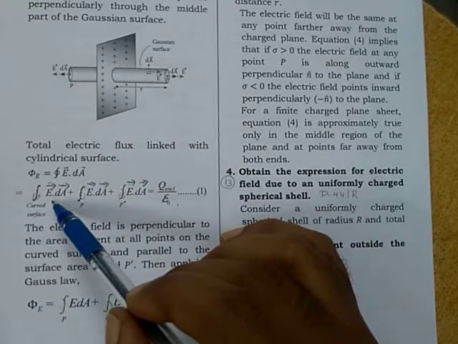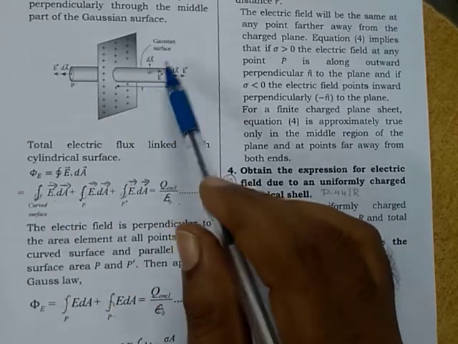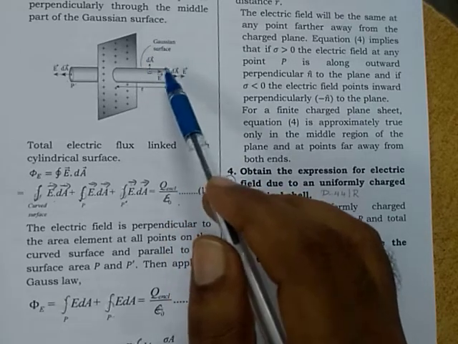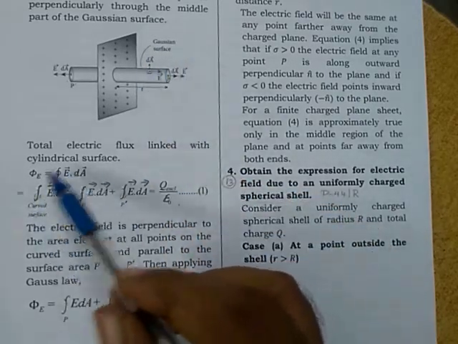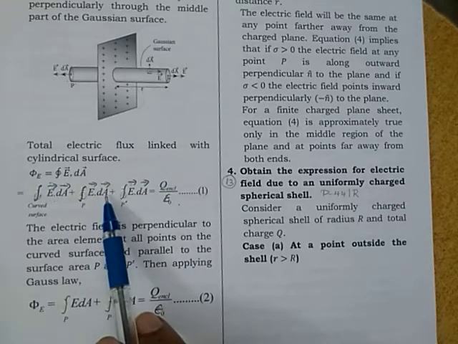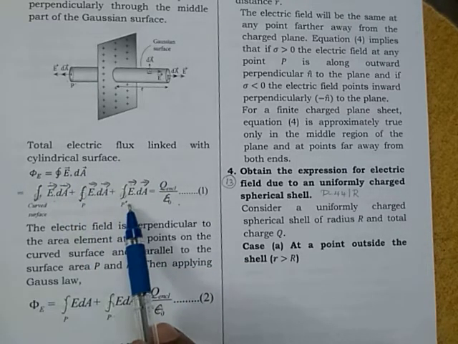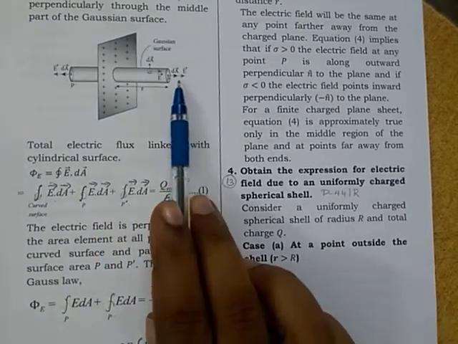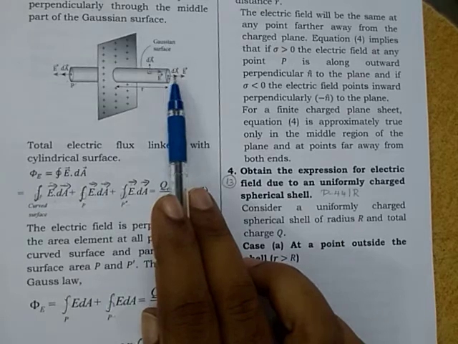For the curved surface, the angle between the electric field and dA vector is 90 degrees, so cos 90 will be 0, and this part will vanish. Then the remaining part is E vector dot dA vector on P and P dash. We know for these cases the angle between E vector and dA vector will be 0.